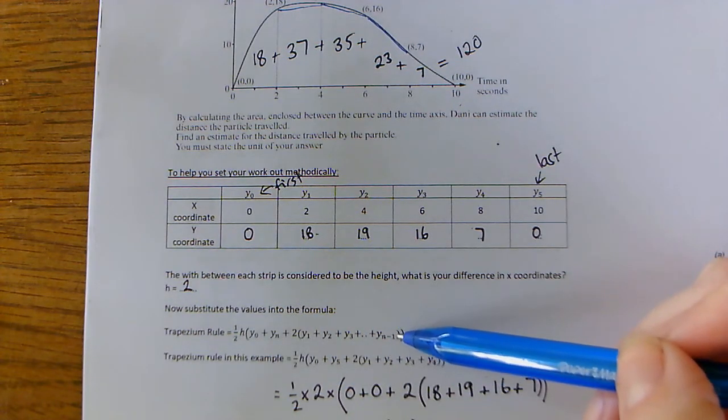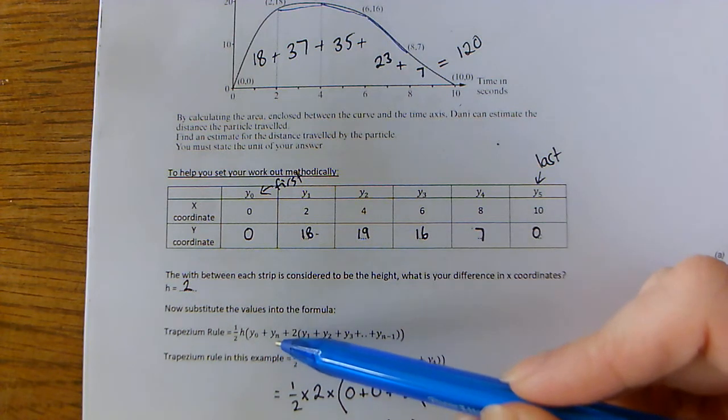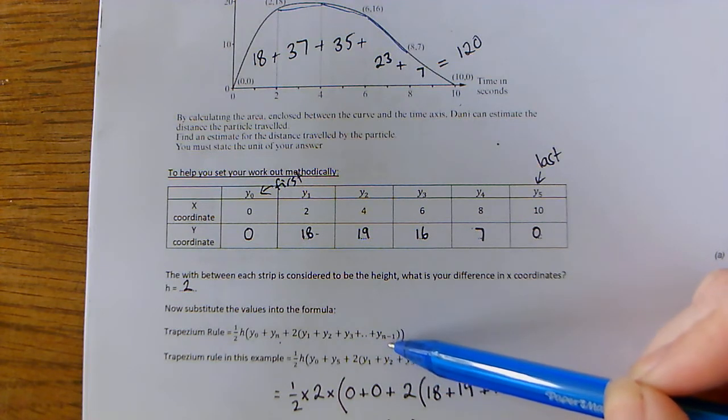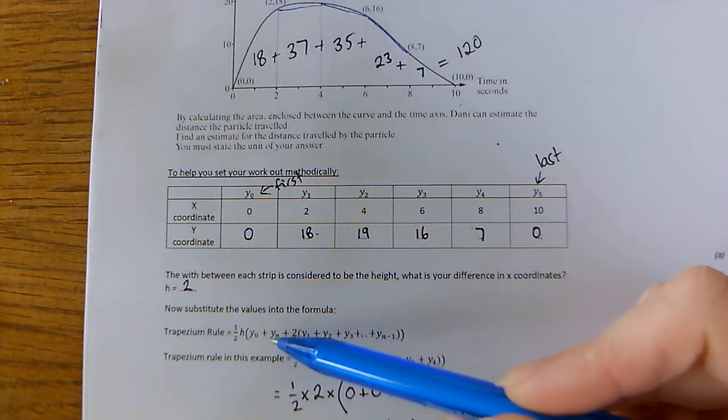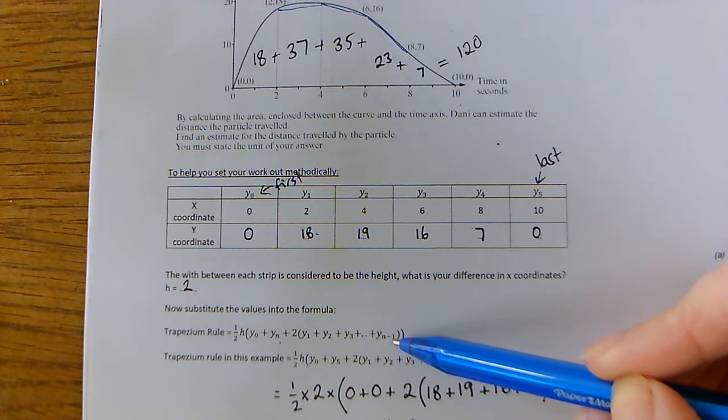So here's the formula. The formula is half times the height, and then you multiply that by your first y value and your last y value, so that's yn. That would be the last one. This is how the formula works. And then 2 times all of the middle values up to this one. Now yn minus 1, if yn is our last value, then yn minus 1 is our second to last value. Okay, so the one before the end, second to last.